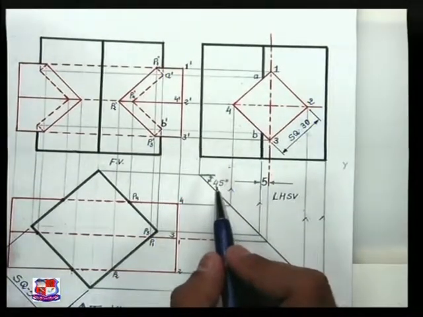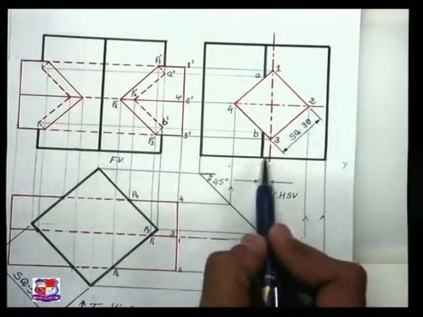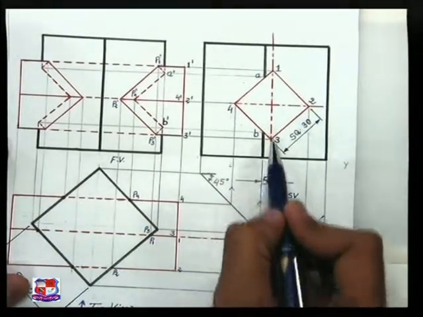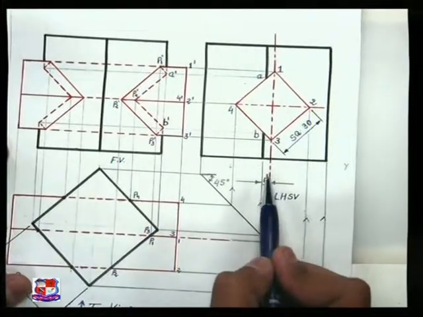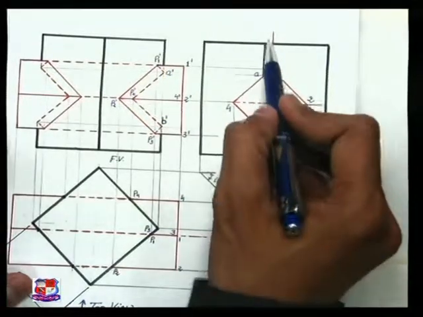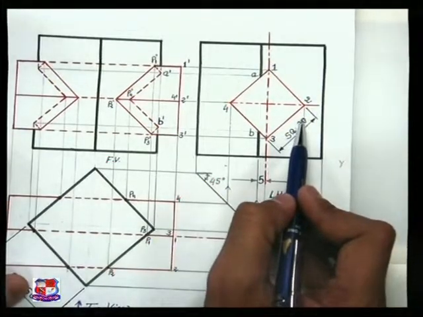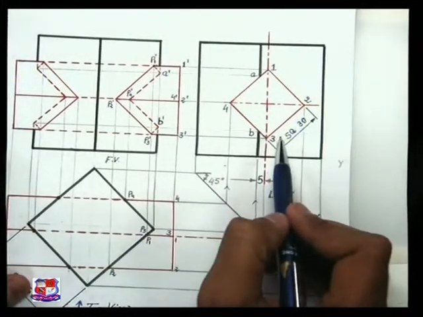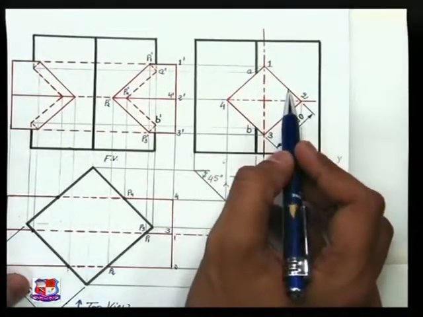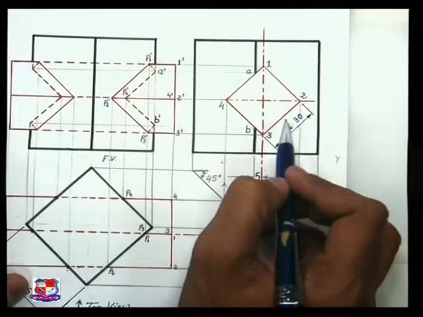Here the distance between the axes of both the prisms is given, that is 5 mm. So from this axis, at a distance of 5 mm, on either side, draw another axis like this. This axis is to be drawn. Here I have taken the right side, so draw an axis here, and then taking this as an axis, draw another square of 30 mm side length, such that all sides make equal angle with HP and VP. So it should be drawn like this. In this case, all sides 1, 2, 3 and 4 make an angle of 45 degrees with the horizontal plane.